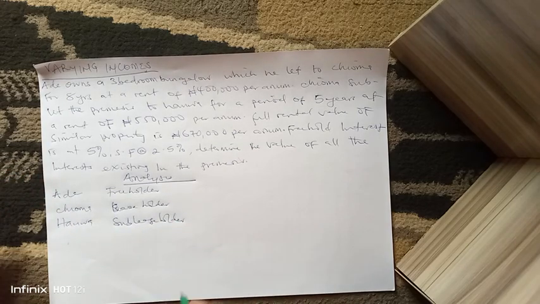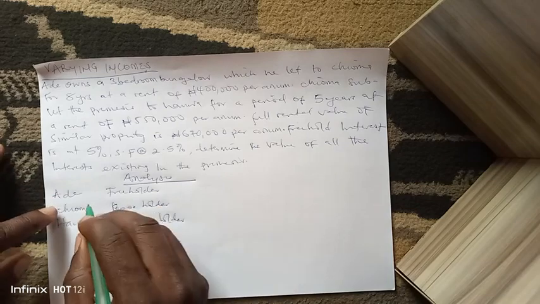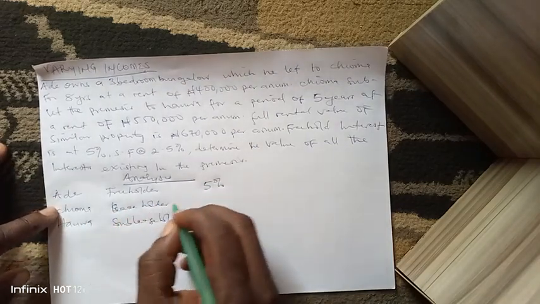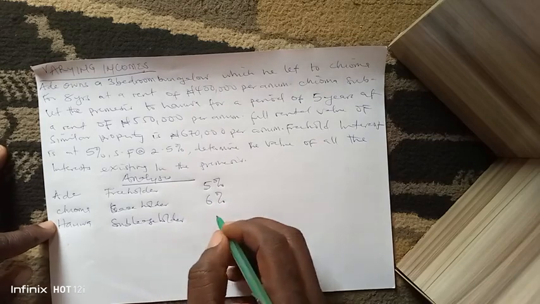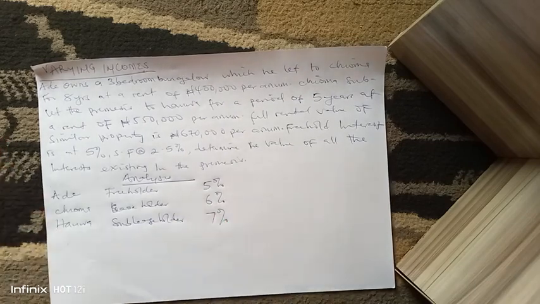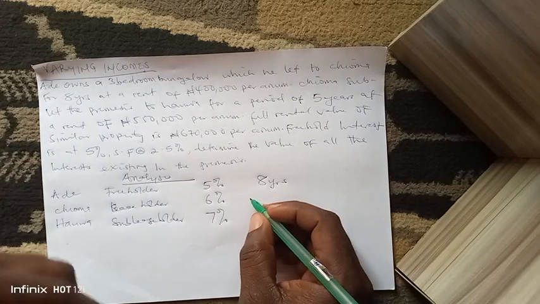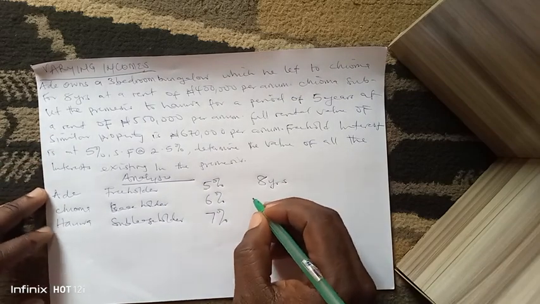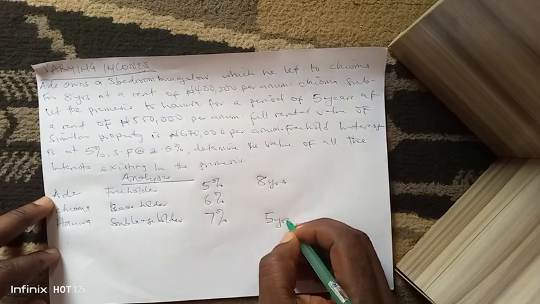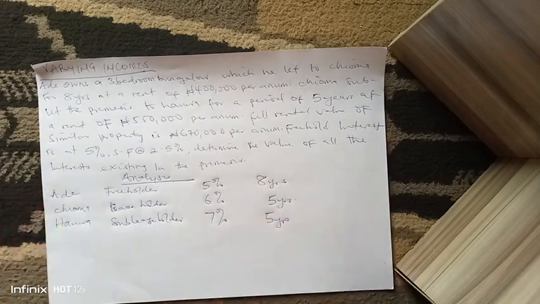Now, how many interest rates? The freeholder's interest is at 5%. Leasehold is 6%. Sub-leasehold is 7%. It increases. Then you say how many years: this is 8 years, and it is given to Chioma. Chioma now gives to Hawa for 5 years. Here you write your 5 years. That is the rule, the strategy I want to show us today. After doing this, let's get to the business of the day.